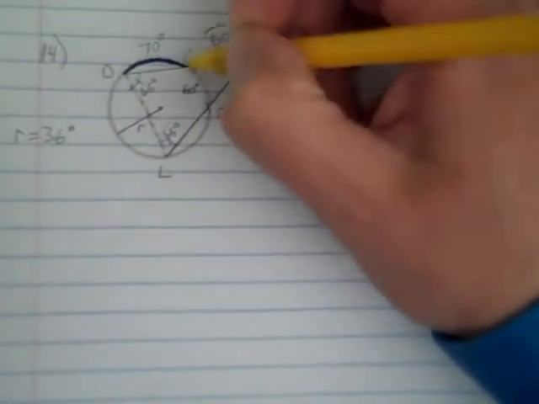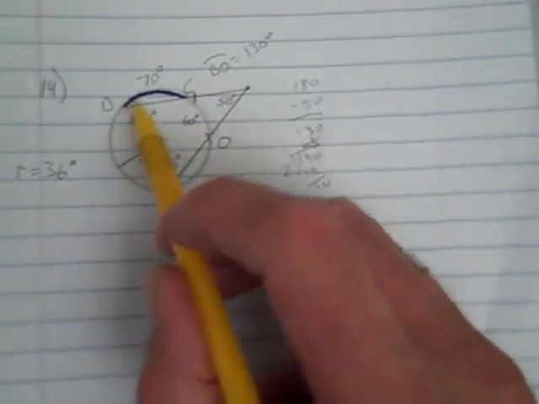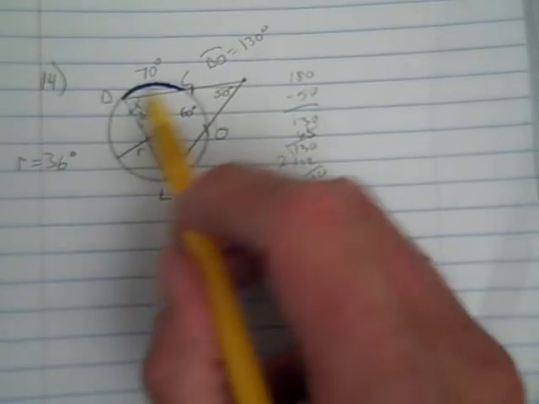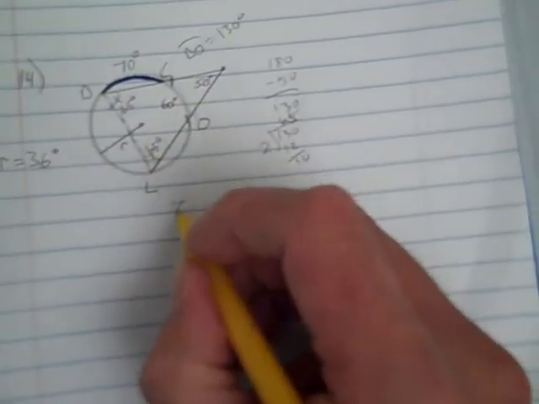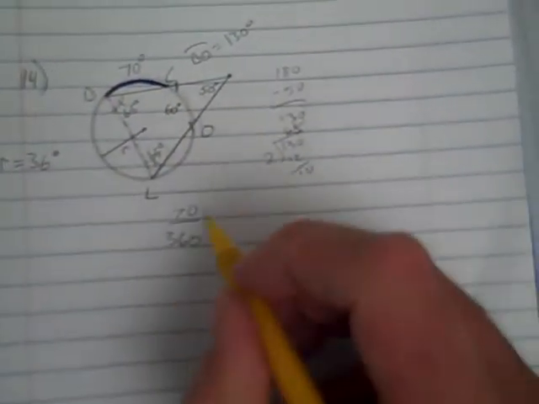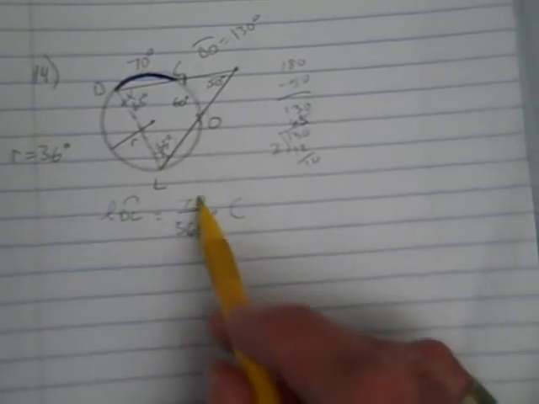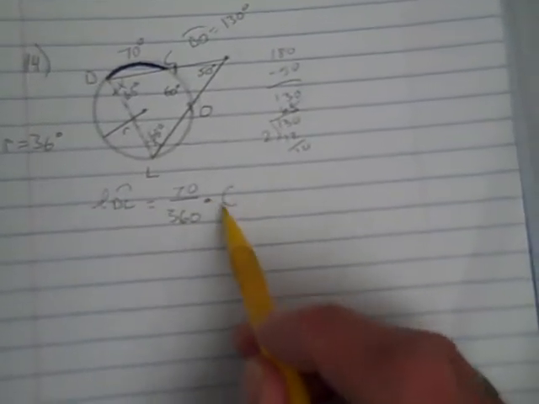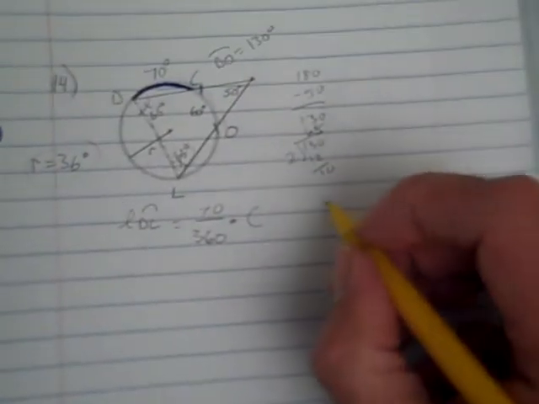Now, that's not the answer, because we want the length of DC, right? So length means we're going to go ahead and make a fraction of DC to the whole circle, which means it's going to be 70 degrees out of the 360 that represents DC. And then we're going to multiply that by the circumference. So the length of arc DC is going to equal 70 over 360 times circumference. And in this case, for circumference, we're going to use that radius of 36.